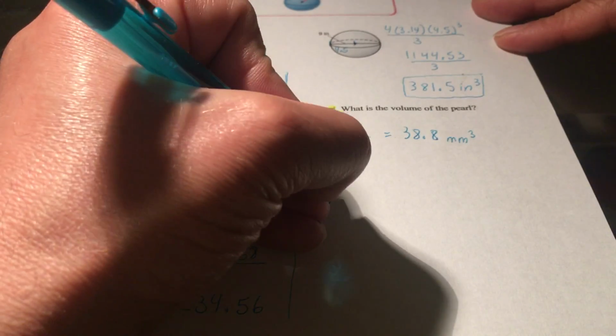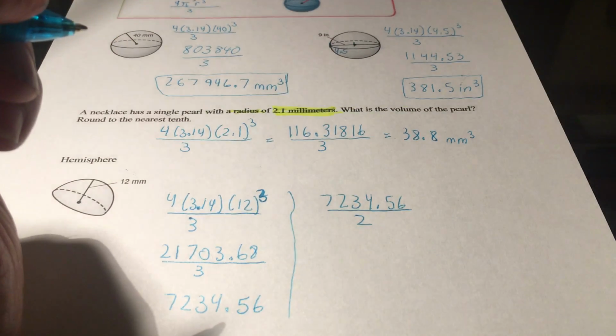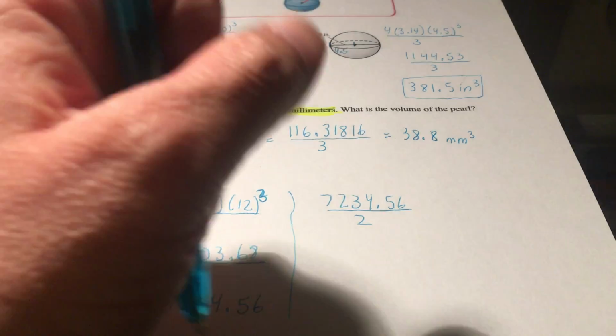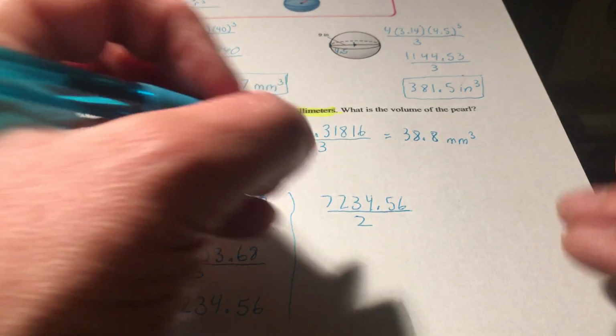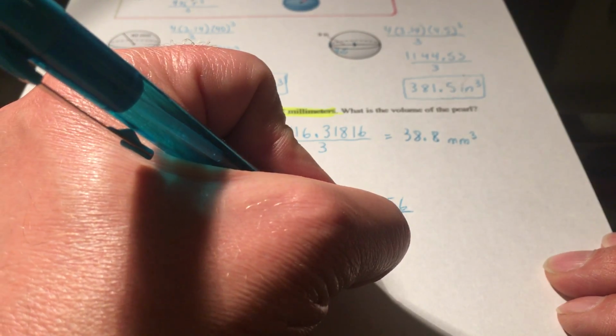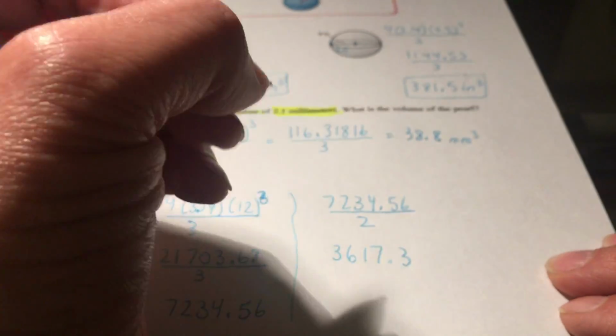So I take that 7,234.56 and divide that by 2 because I'm cutting that sphere in half. And I get 3,617.3. And again, it's millimeters cubed.